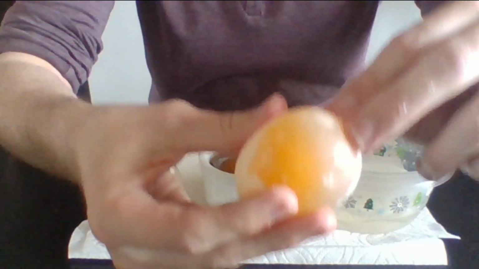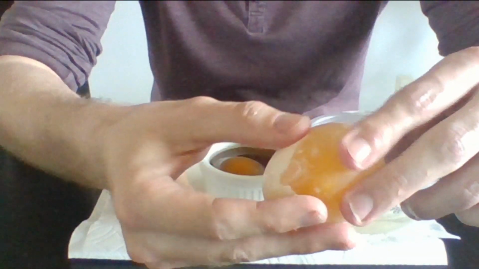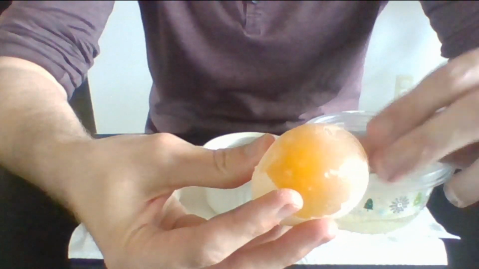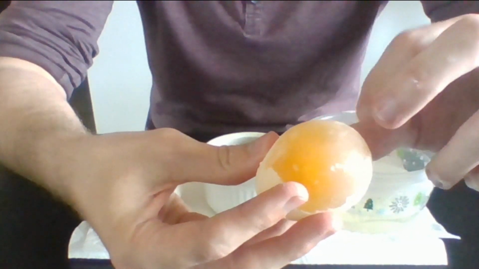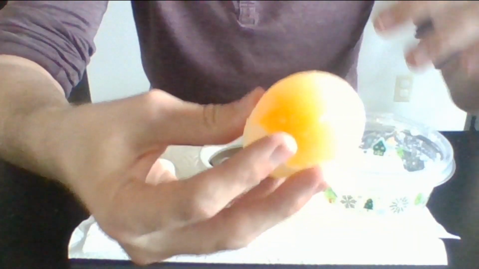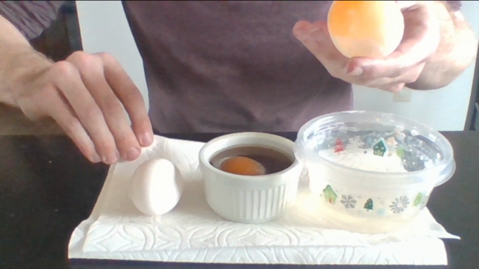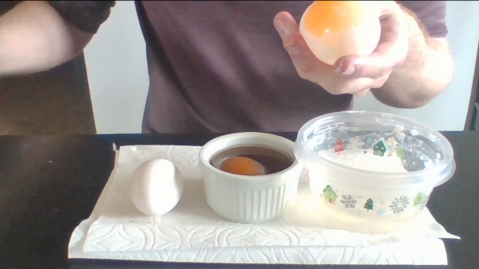Well, the eggshell is a pretty amazing thing, and it prevents things inside the egg from escaping, and it prevents things outside the egg from getting in.